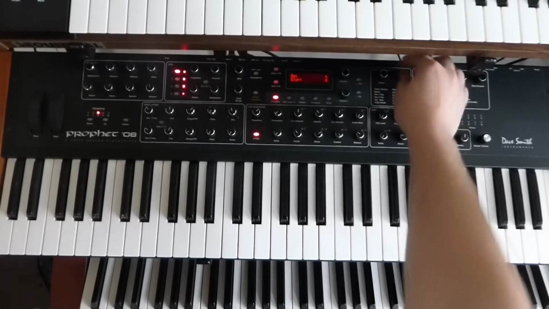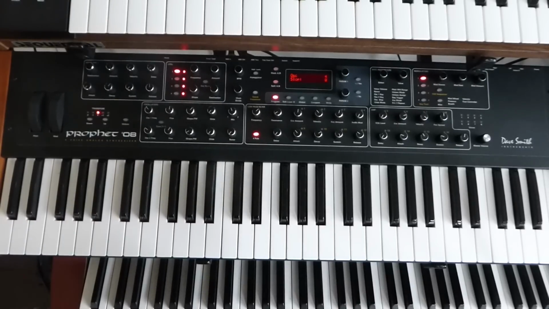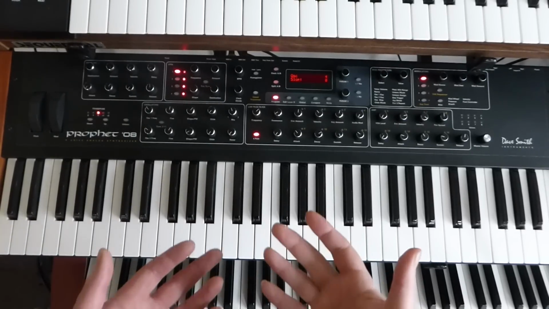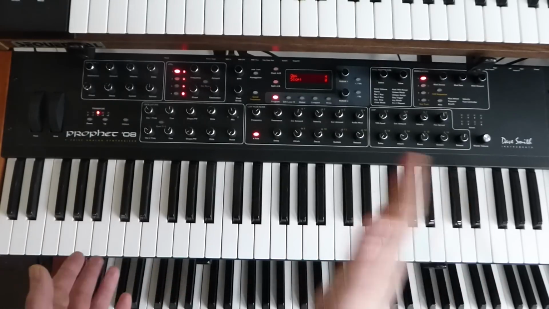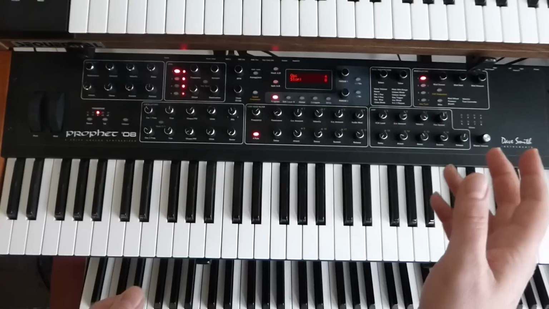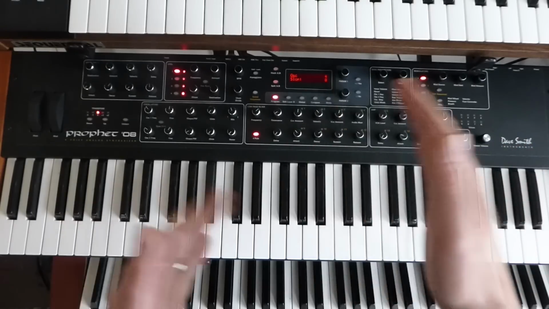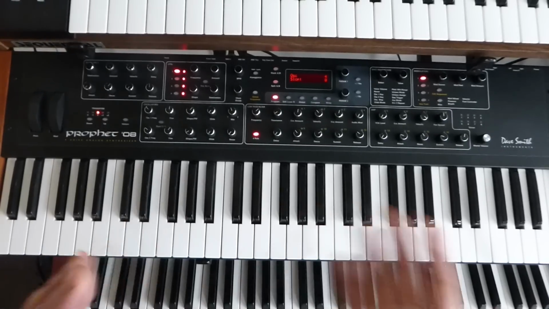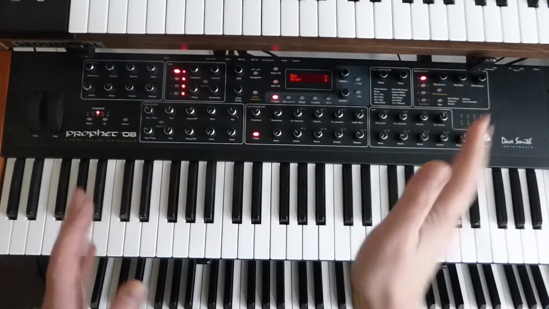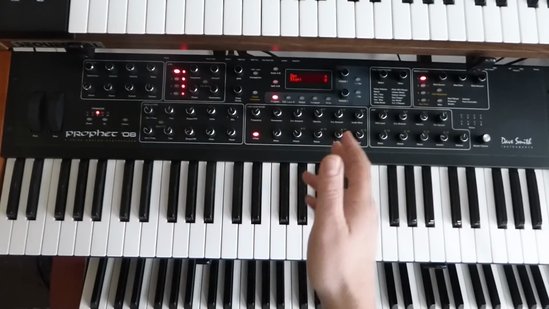Oscillator slop. Oscillator slop, you probably know, is like an emulation of a VCO, an old VCO. So with each of the voices just wavering in and out of pitch and phase, etc., etc. So it sort of adds a bit of depth to the sound, a bit of movement to it.